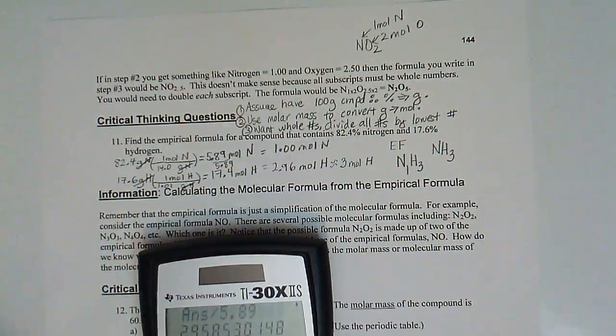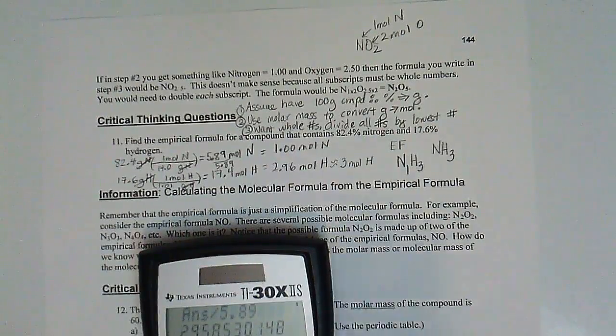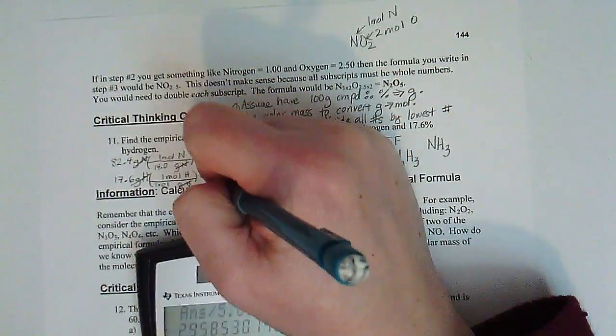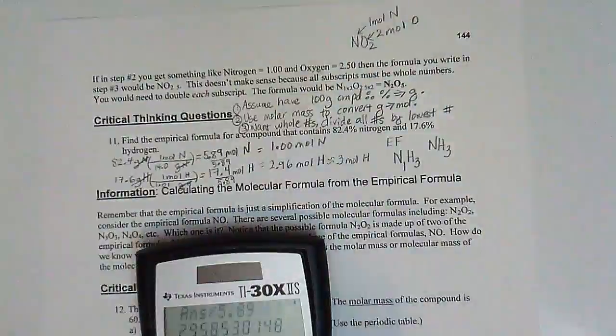So that's a little bit different set of steps than what the person who wrote this ChemQuest did, but they ended up with the same answer. And when we take notes in class, this is how we're going to do it. So we got this by dividing it by 5.89.